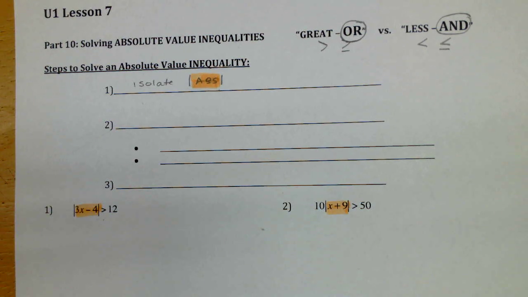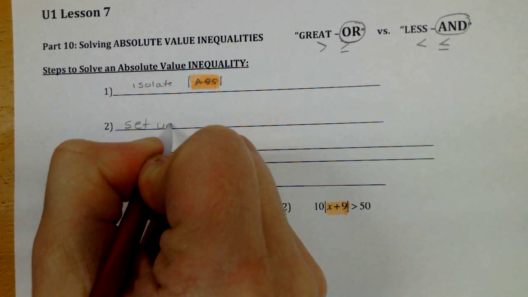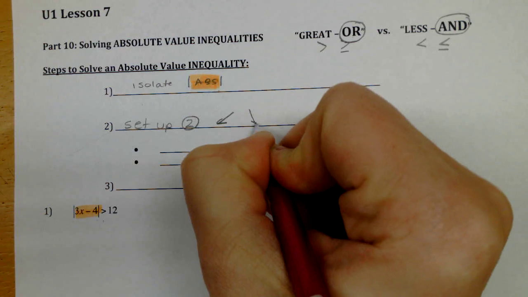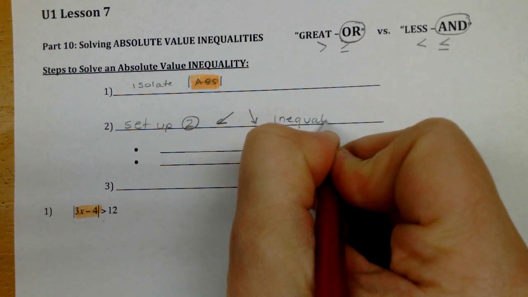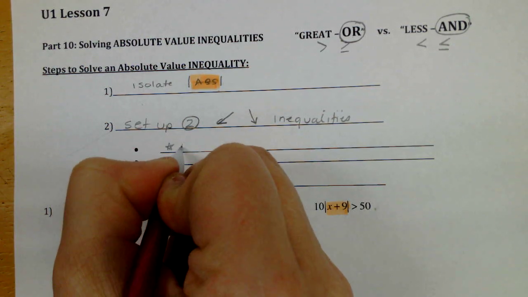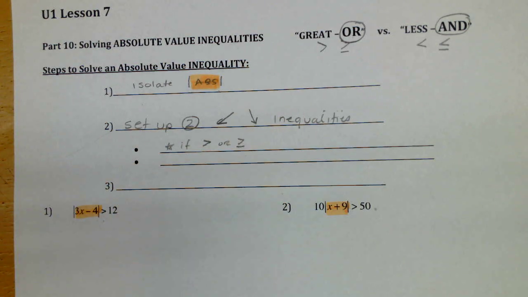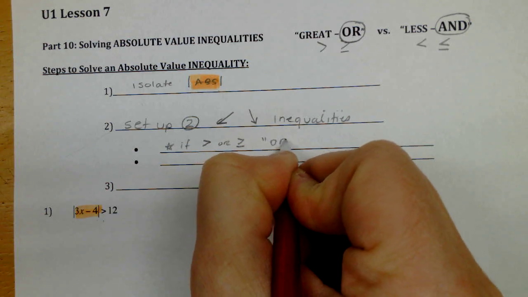The next thing we're going to do is set up two inequalities, and I'm going to draw my little arrows like I always do. If I have greater than or greater than or equal to, in between I'm going to use or.